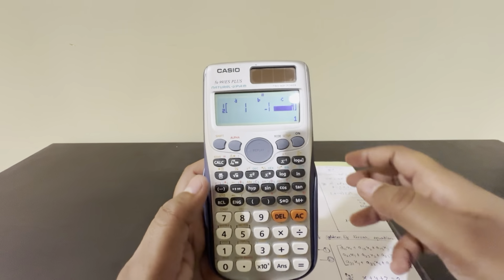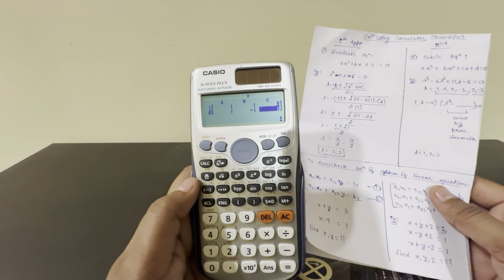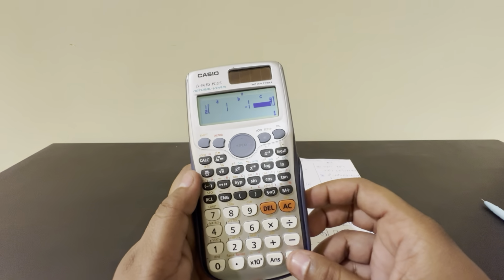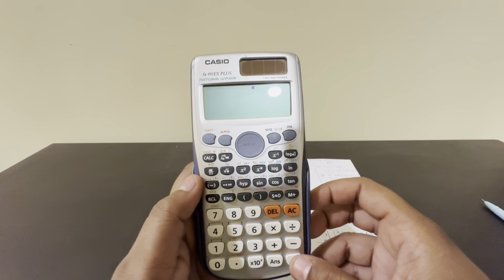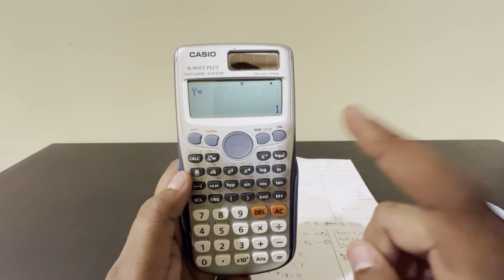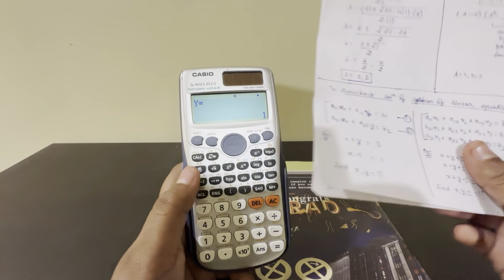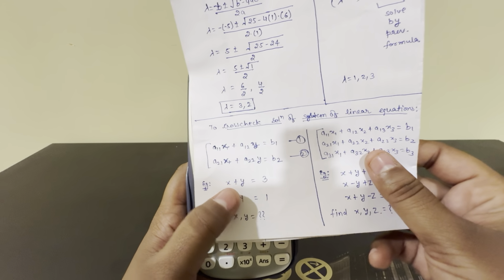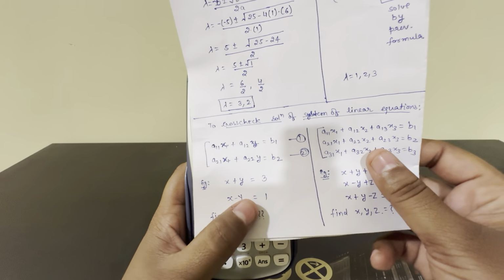Now after filling all the entries of both the equations, the a, b, c entries, you have to press the equals to button. You will get the value of x as 2 and the value of y as 1. That will also satisfy this equation: 2 plus 1 is 3 and 2 minus 1 is 1.